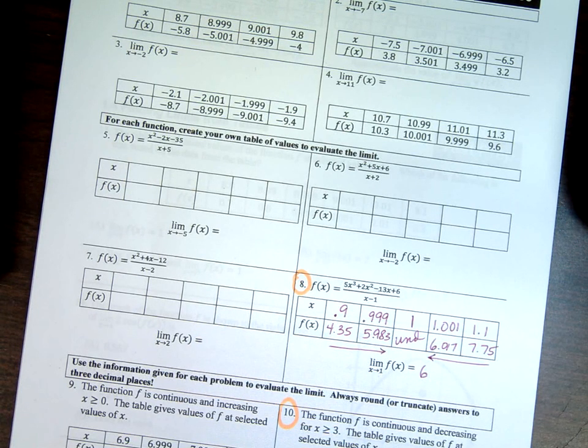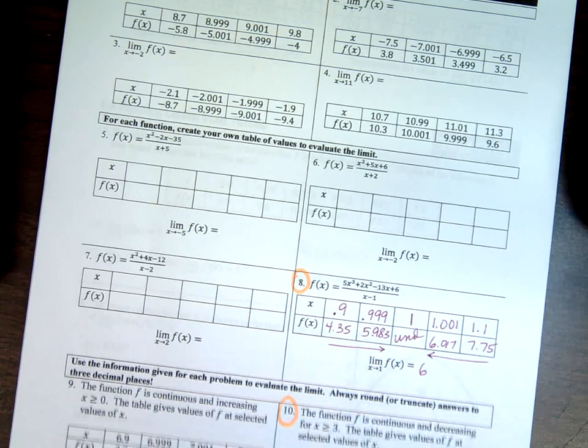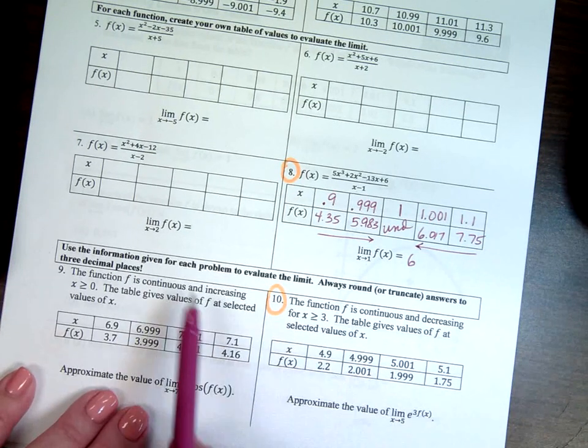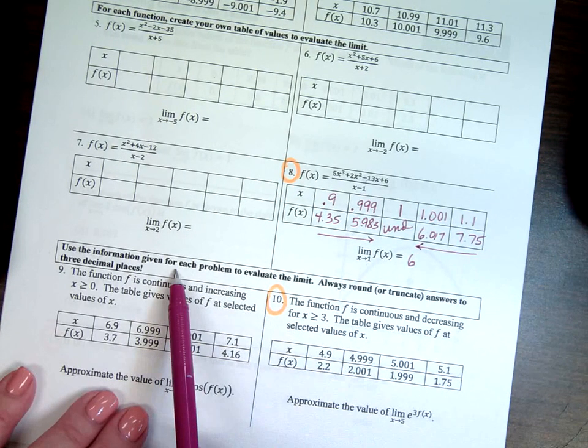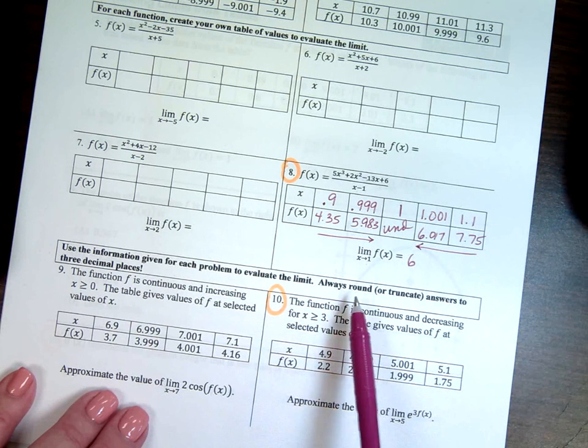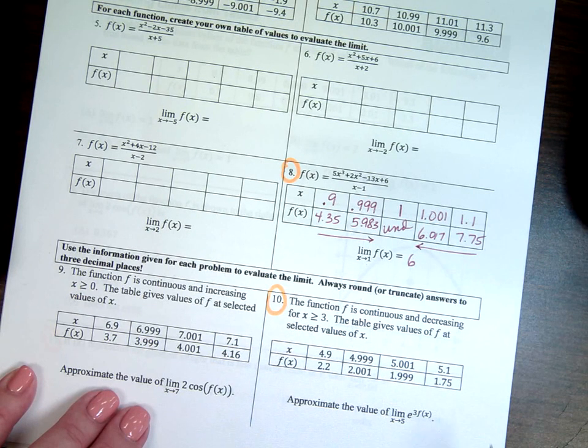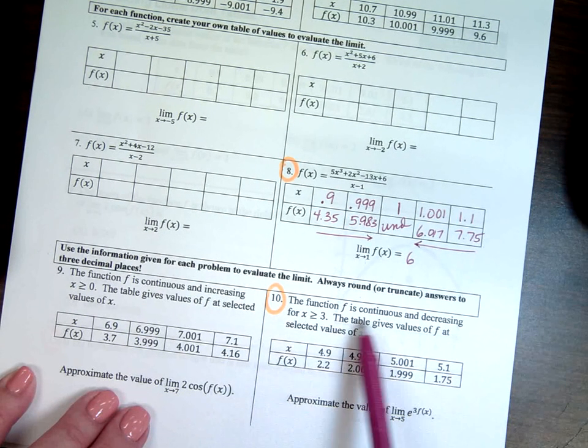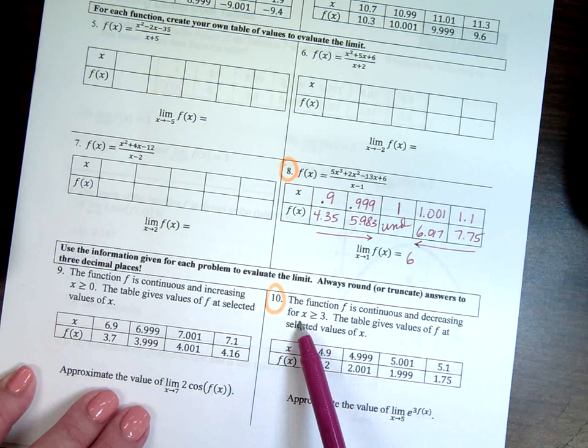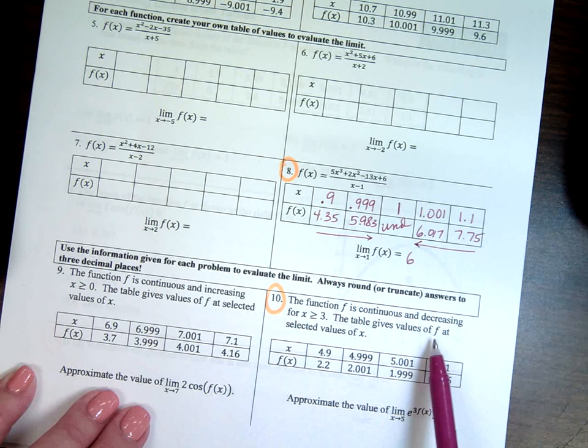Let's go to number 10. And it says, use the given information to evaluate the limit. We're going to round to 3 decimal places. He talked about that. That's an AP thing to do. So we're going to do the same thing, round to 3 decimal places. So the function's continuous and decreasing for x greater than or equal to 3. Table gives the value of f at selected values of x.